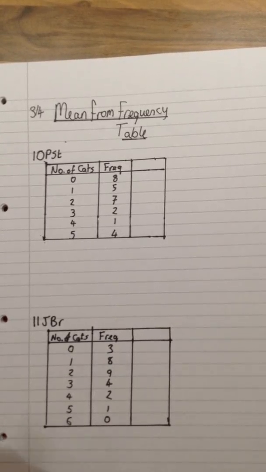This lesson is all about mean from a frequency table. A frequency table is often used when you've got a lot of data and you don't want to have long lists of numbers that you then have to calculate the mean or other averages from.